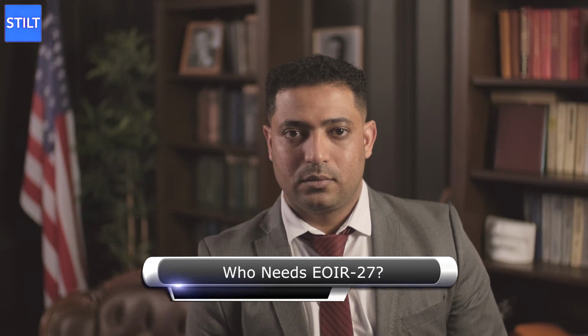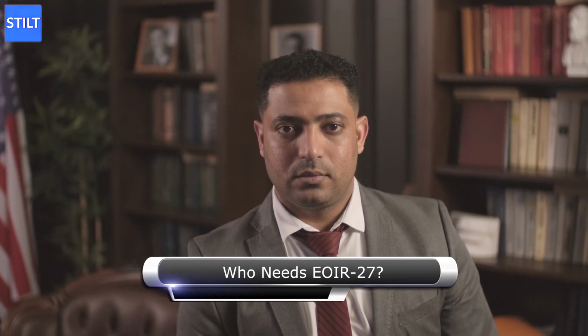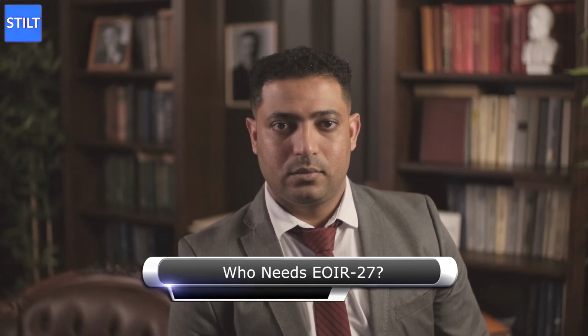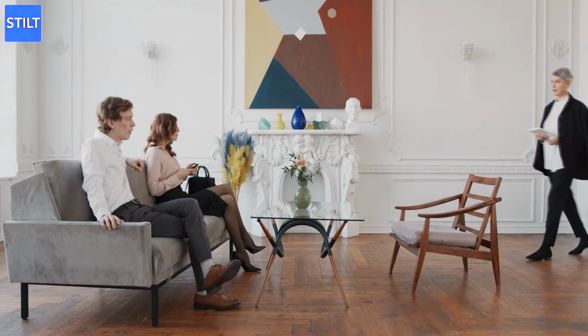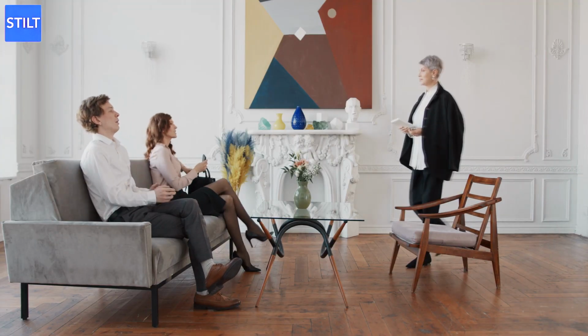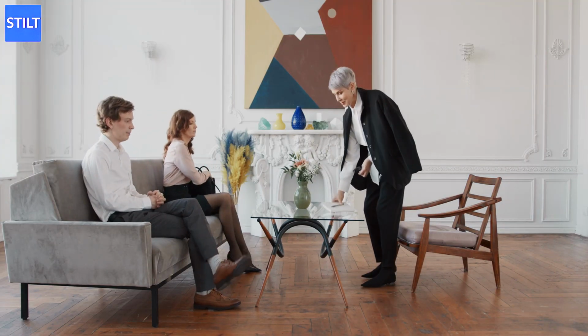Who needs EOIR 27? The EOIR 27 is submitted by aliens who want to introduce an individual or individuals in the immigration court to support their case. This also encompasses attorneys. So if you haven't had an attorney before but want to have one now, then you must file the EOIR 27 form to comply with the regulation. You have to file a separate EOIR 27 for each representative. So if you have 3 representatives, you're required to file 3 EOIR 27 forms.